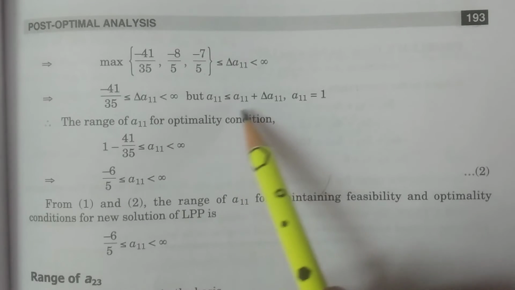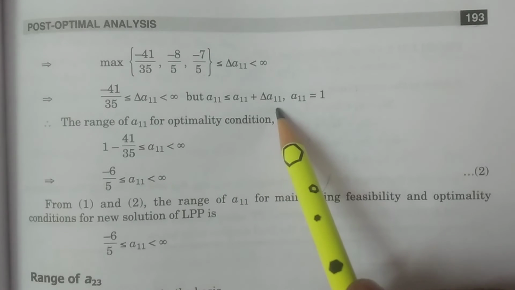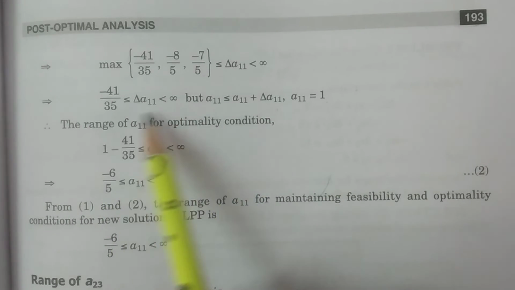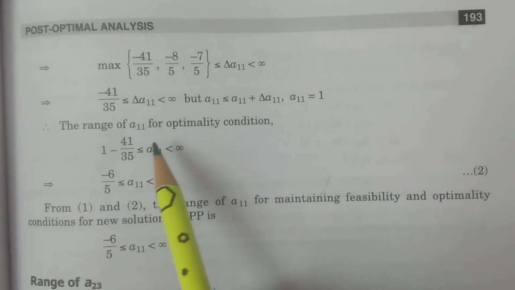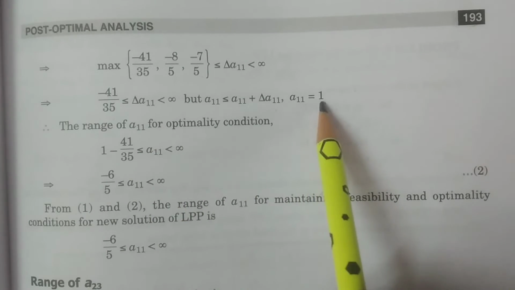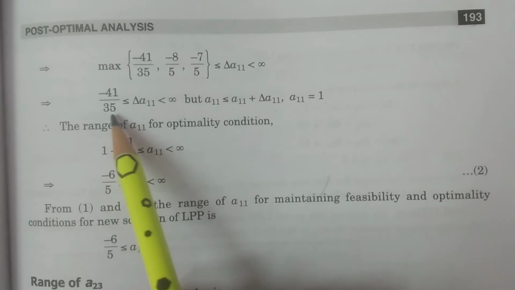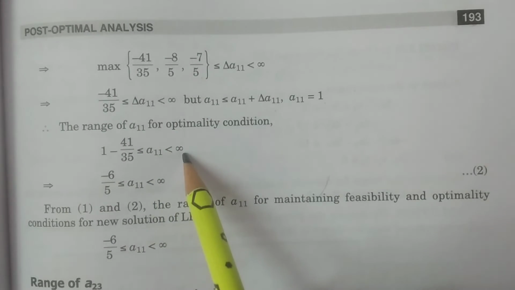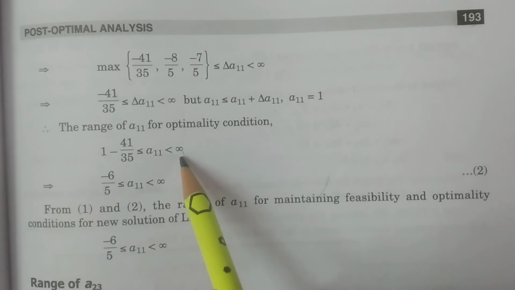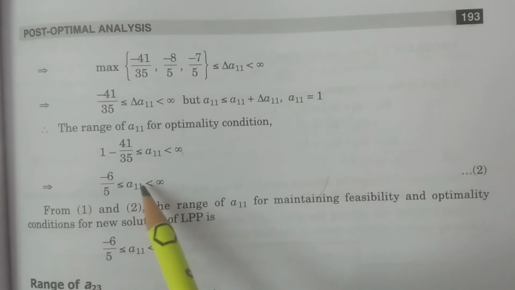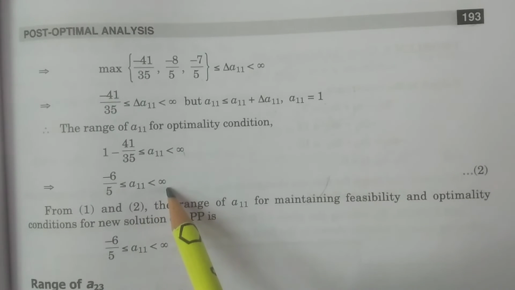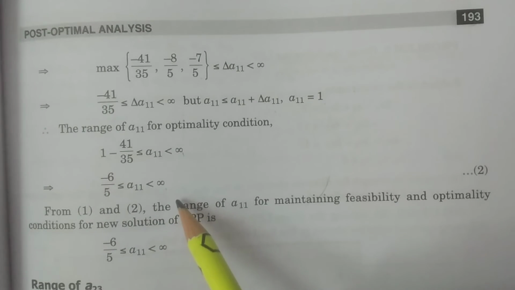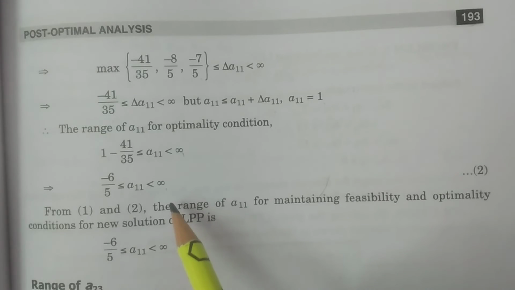But we know that A11 is less than or equal to A11 plus delta A11. But the A11 original value is 1. So if you add the values here, then you will get the range for A11 in the new solution. Therefore, 1 minus 41 by 35 is less than or equal to A11 less than infinity. If you add 1 to infinity, it's infinity, right? So this is minus 6 by 5 less than or equal to A11 less than infinity. This is the condition for optimality, the range of A11 for maintaining the optimality.